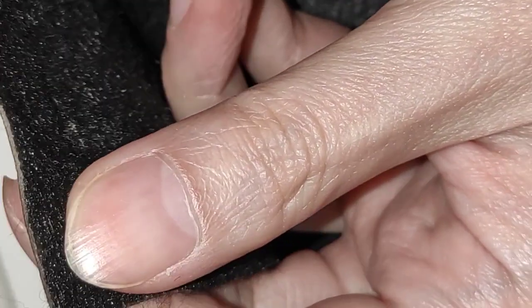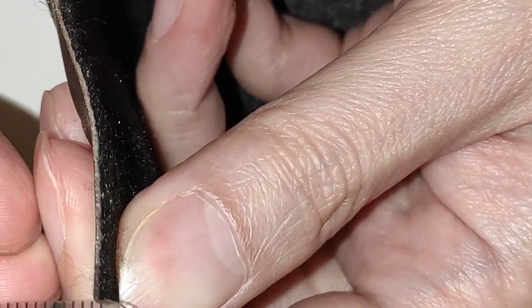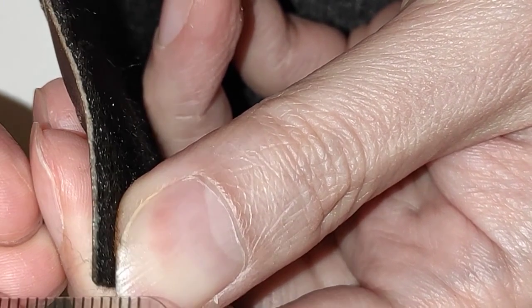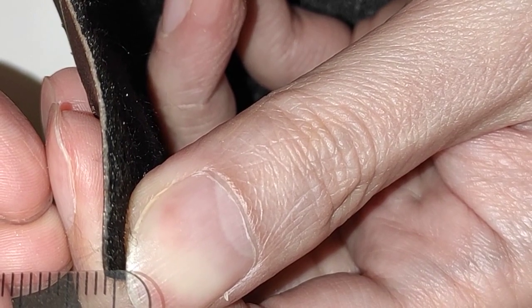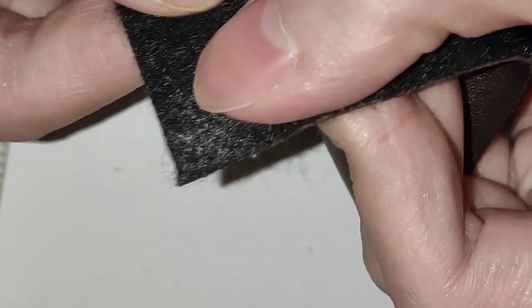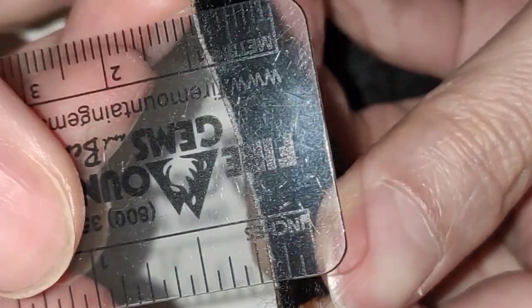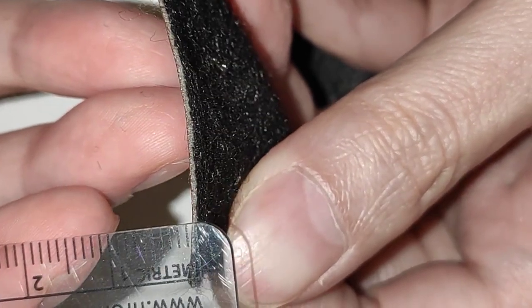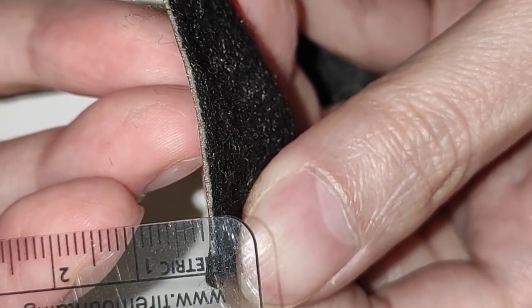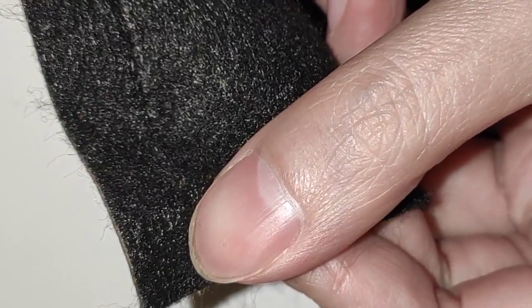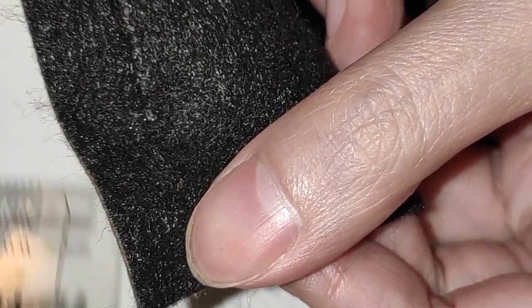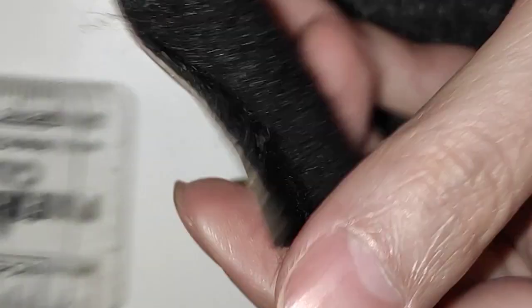So the thickness is, I would say, just slightly over 1 millimeter. That's because the felt is fluffy. So it's difficult to see too, since this is black. So the contrast with the ruler is not that good.